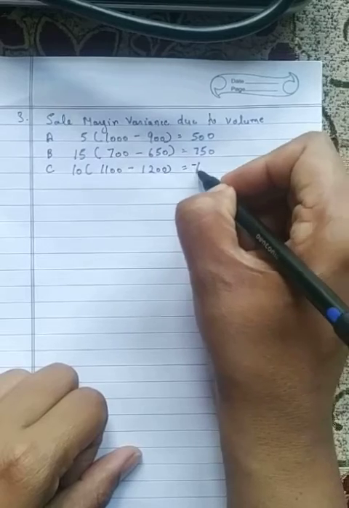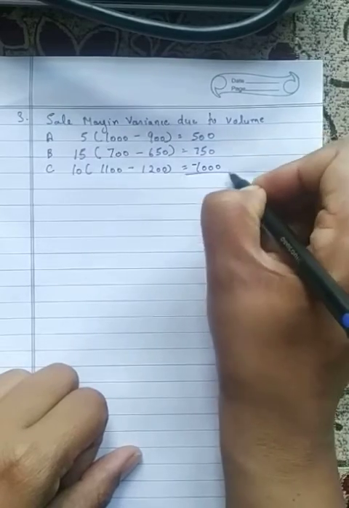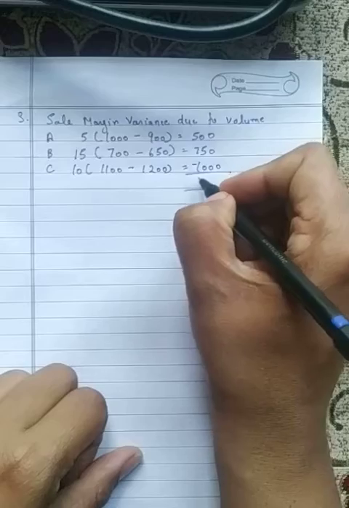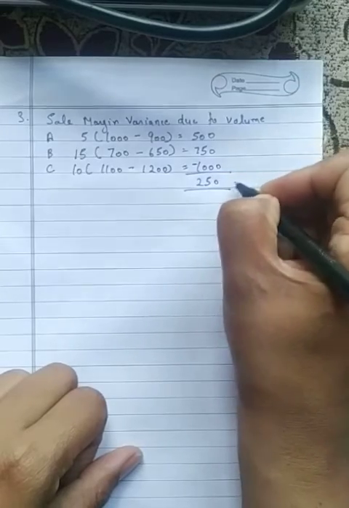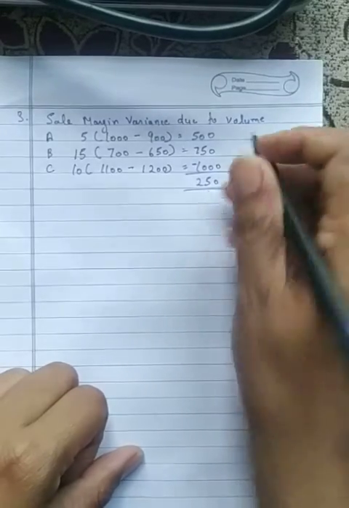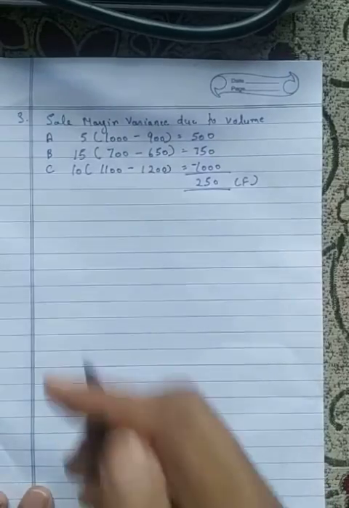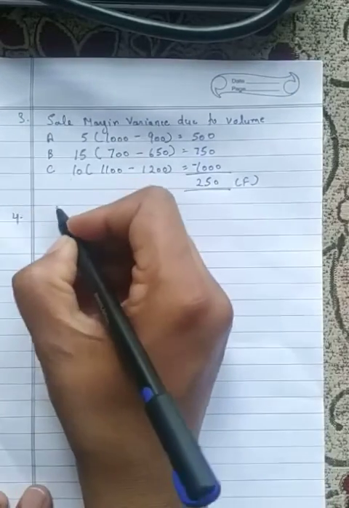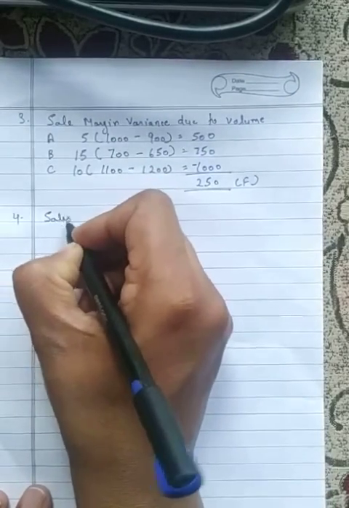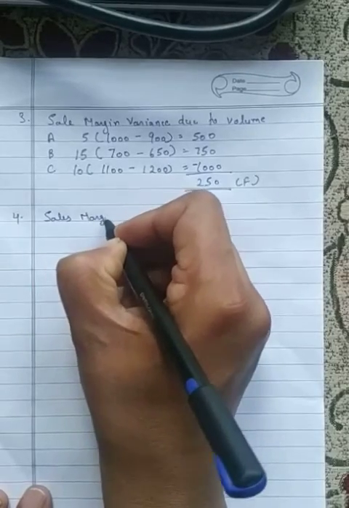Minus 1000. When you total these three, you will get 250, which is favorable.